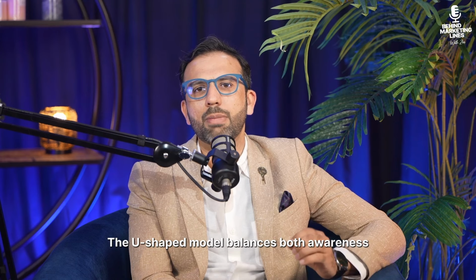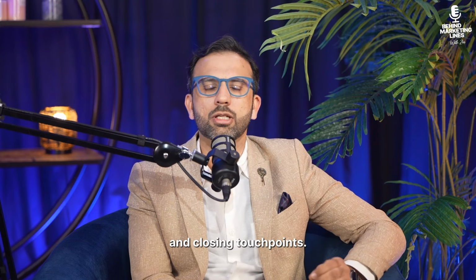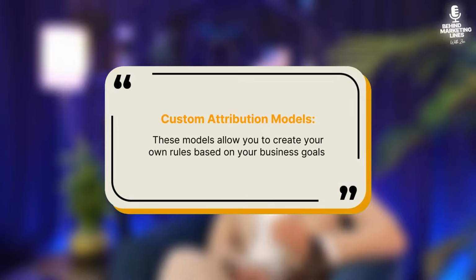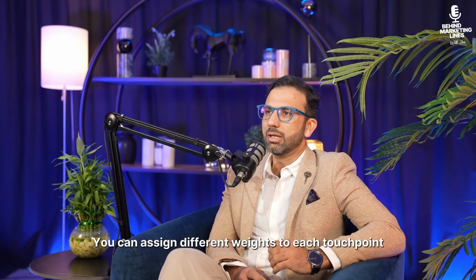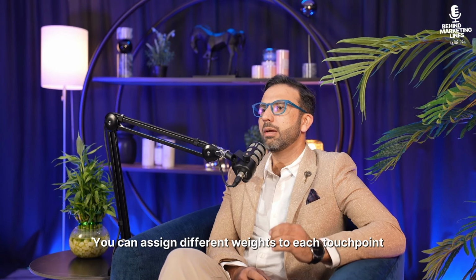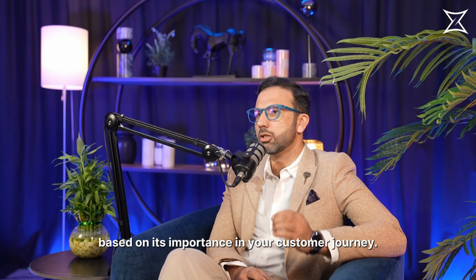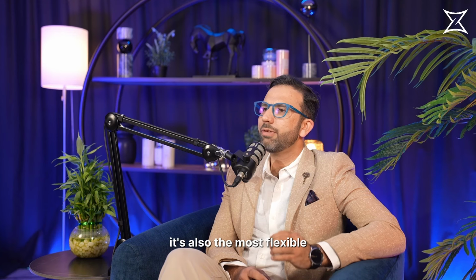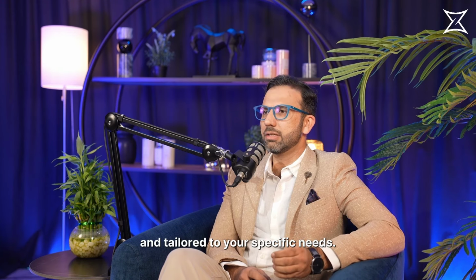The U-shaped model balances both awareness and closing touchpoints. And finally, we have the custom attribution models. These models allow you to create your own rules based on your business goals. You can assign different weights to each touchpoint based on its importance in your customer journey. While this approach requires more work, it's also the most flexible and tailored to your specific needs.